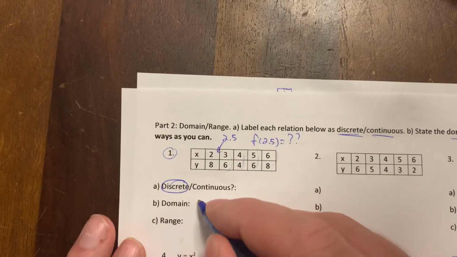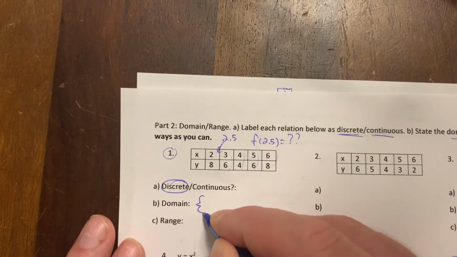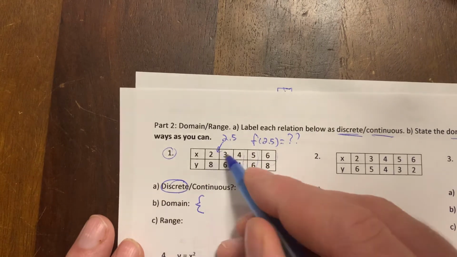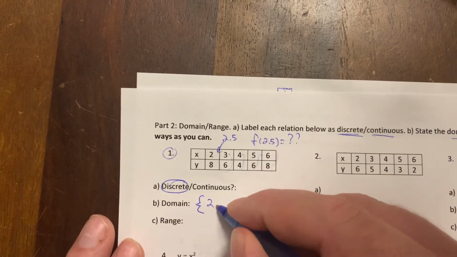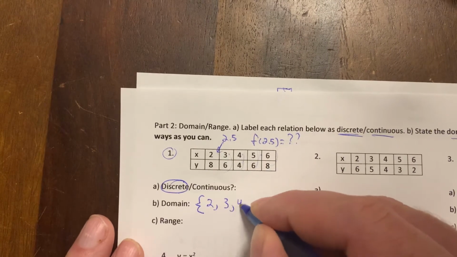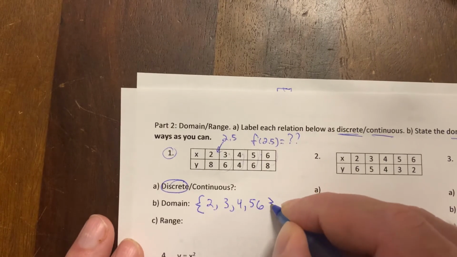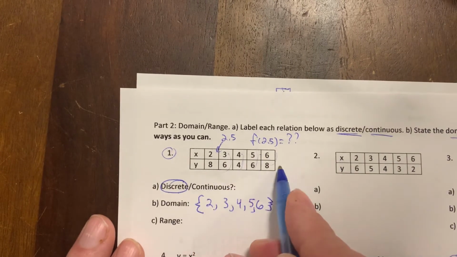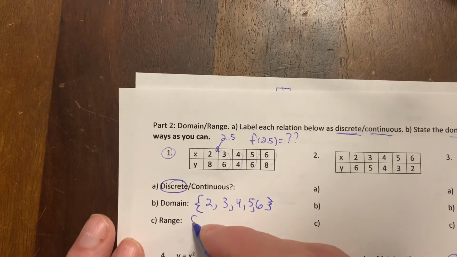When it's discrete, we have to use set notation where we just list out all the possible x values. The domain is the set of all x values that are defined. And those x values are 2, 3, 4, 5, and 6. The range is the set of all possible y values, and I'm going to write the wrong answer first.